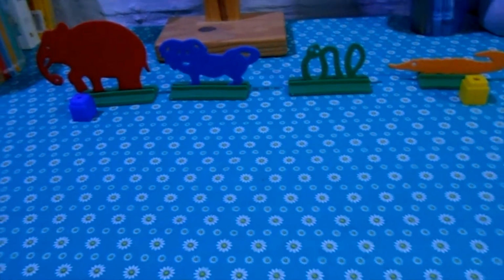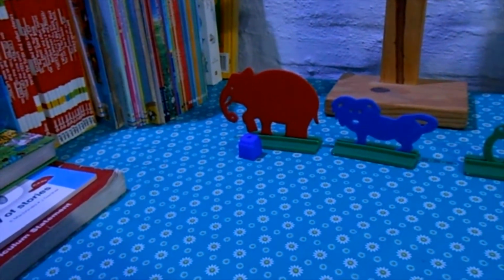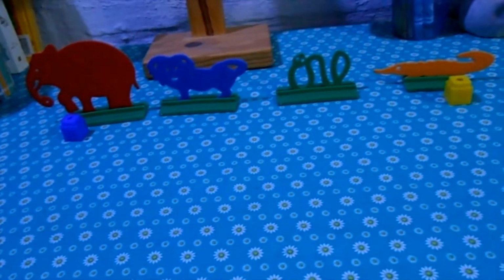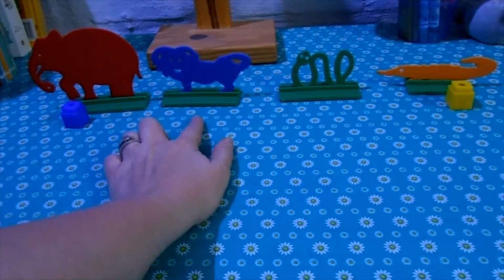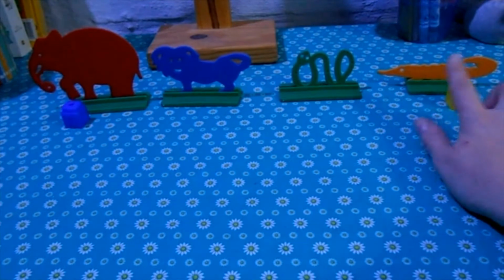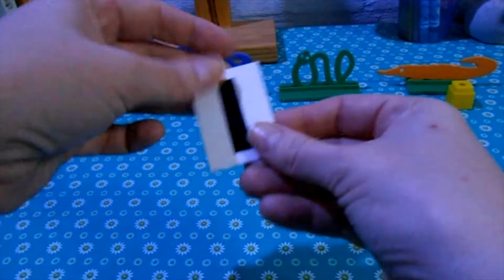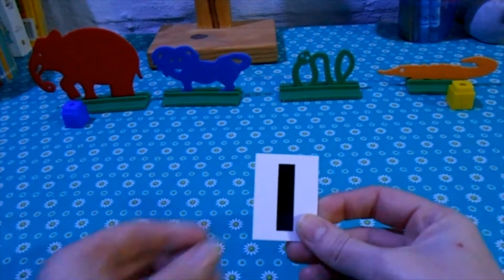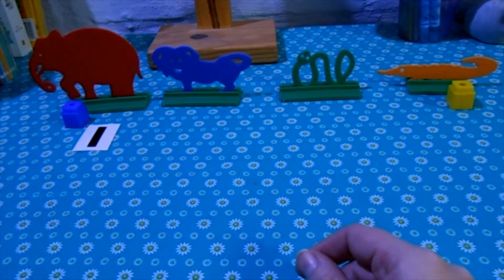Now these animals are marching off to go and read a story. Who do you think is going to read a story first? Oopsie. Is it going to be the elephant, the lion, the snake, or the crocodile? Who is going to be first? That's right, the elephant is going to be first one to get to the storybooks.